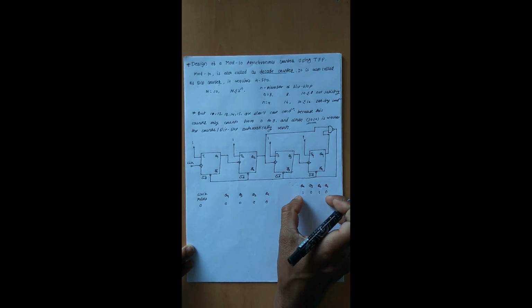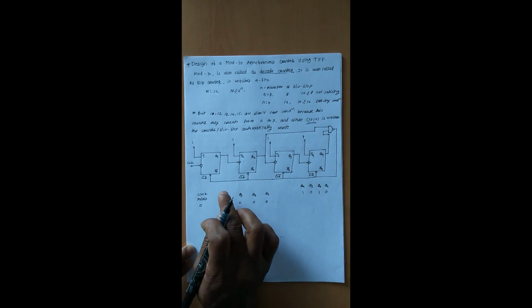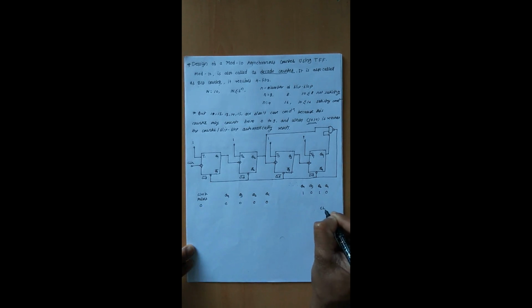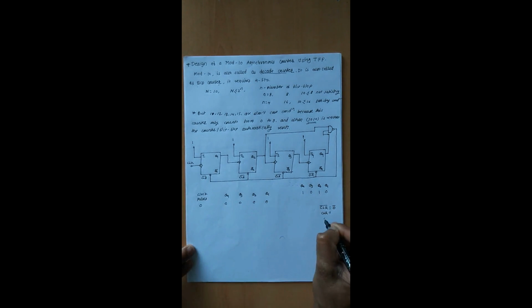When this value is reached by the counter, then automatically all the outputs of these flip-flops are 0, or reset condition. So we provide here an input called clear complement. When this is an active low signal, it produces the clear signal, which resets all the flip-flops, and the contents of all the flip-flops are going to be 0 0 0 0 when the counter reaches the 1010 count.